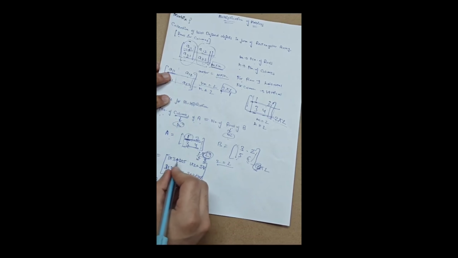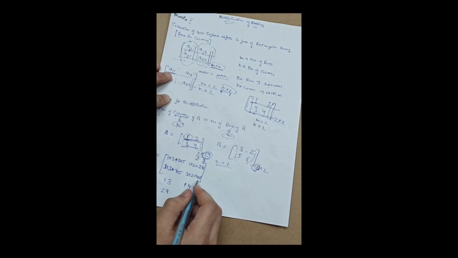3 plus 10 comes up to be 13. 2 plus 12 that is 14. 9 plus 20 that is 29. And 6 plus 24 that is 30. So this comes up as your new matrix, that is a 2 cross 2 matrix.